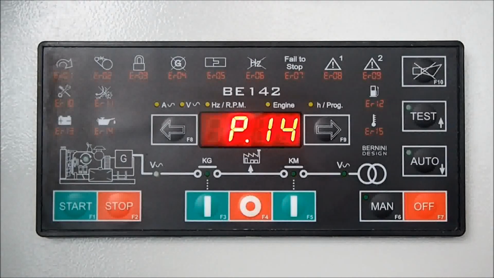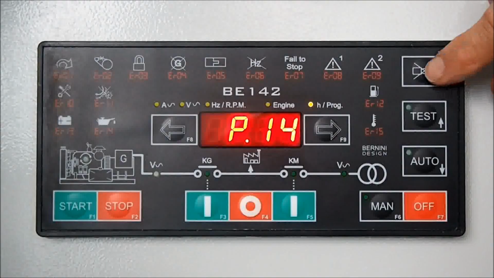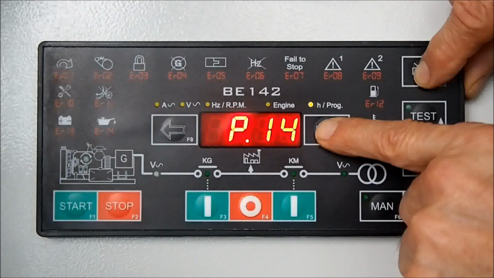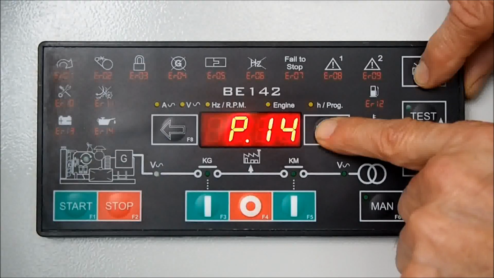To make sure that you hold the parameter forever, you have to save the settings. To do this, push simultaneously F10 and F9 for a few seconds until the message Save appears on the display.